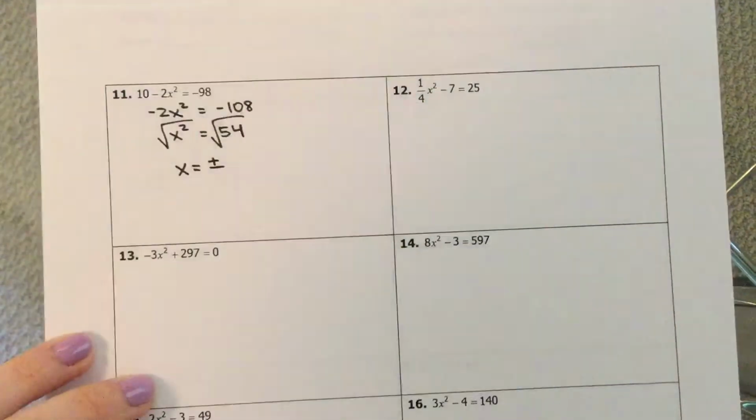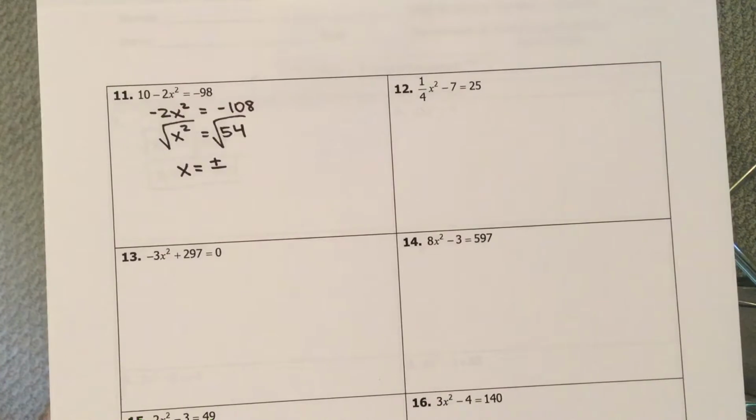All right, so we start off with a plus or minus. 54 is not one of the ones listed as our perfect squares. So what we look for is the biggest possible perfect square that divides into 54. If you run through your list, and it's even helpful to have it in front of you, you've got 1, 4, 9, 16, 25, 36, and 49. That's the last one that's less than 54.